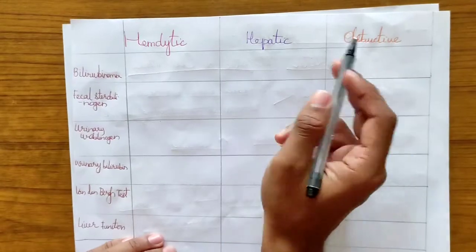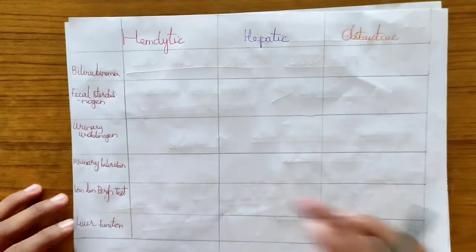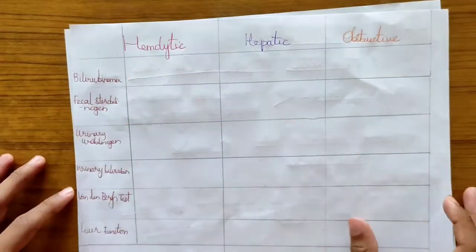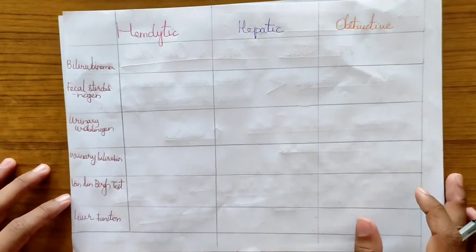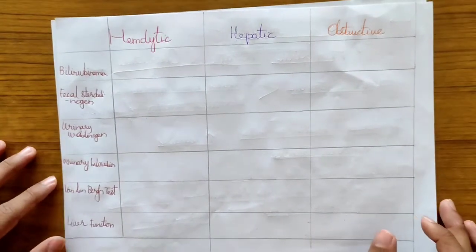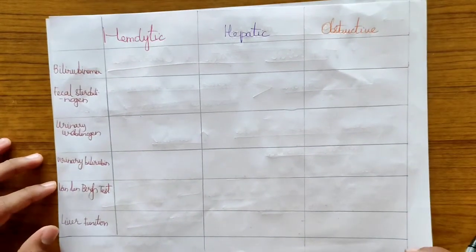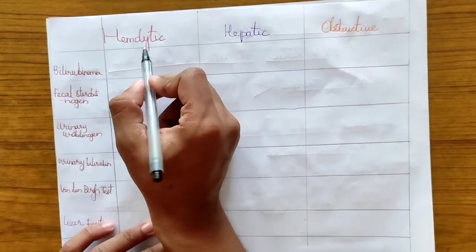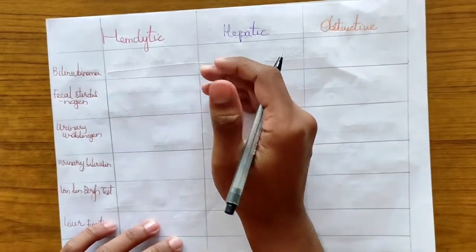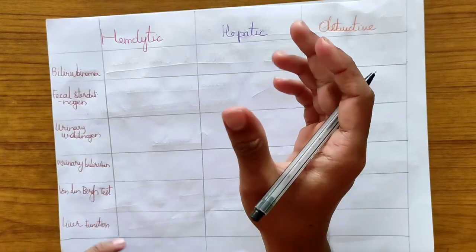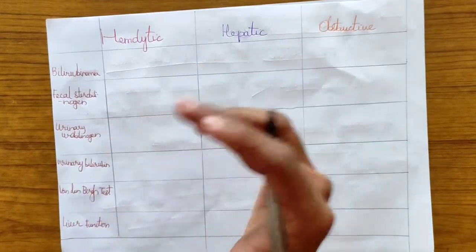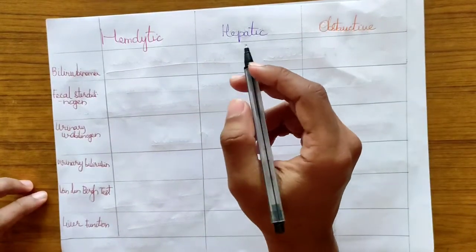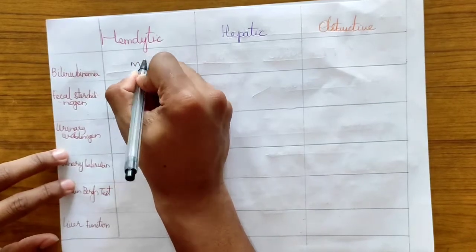So hemolytic, hepatic and obstructive. First, bilirubinemia. What is bilirubinemia? Bilirubinemia means that there is excess of bilirubin in the bloodstream. In hemolytic disease, there will be bilirubin, but it will be conjugated, so it will not be an excess of bilirubin in the bloodstream. So this will be mild.